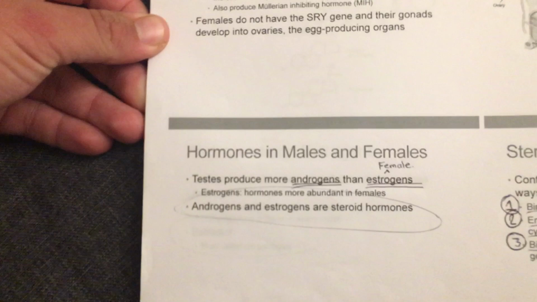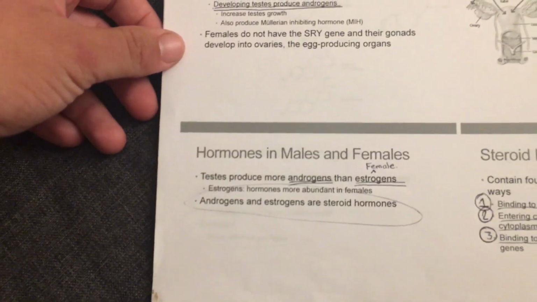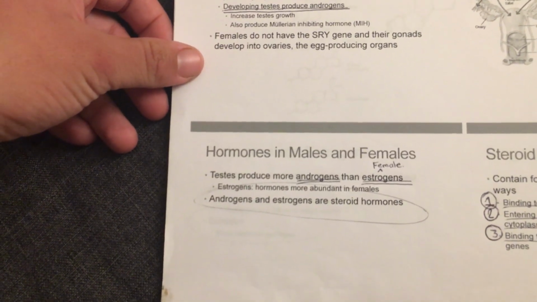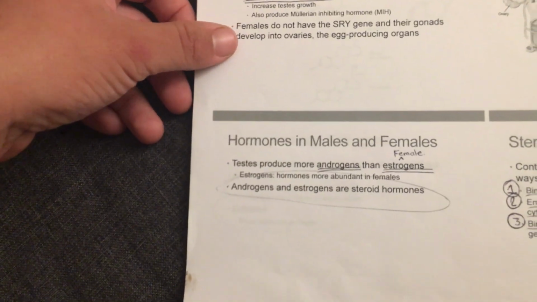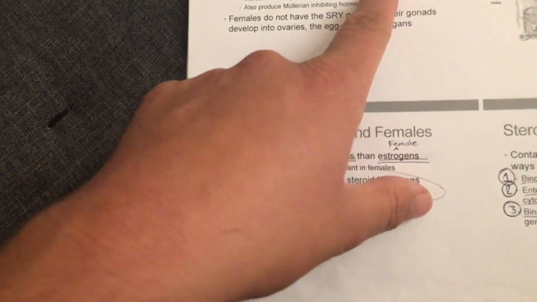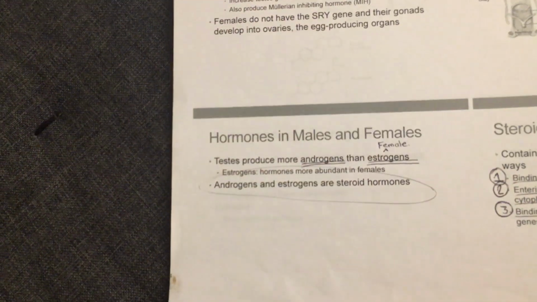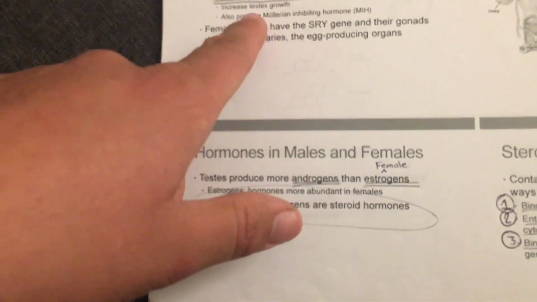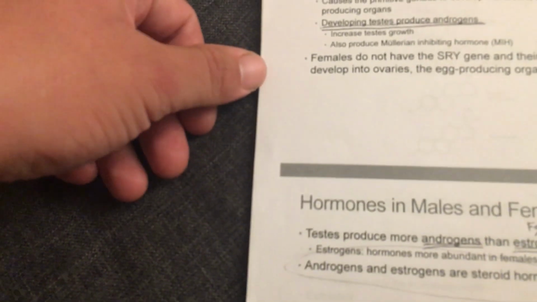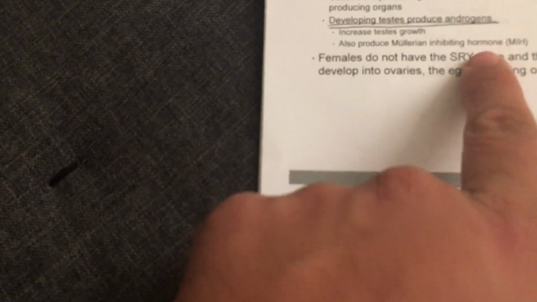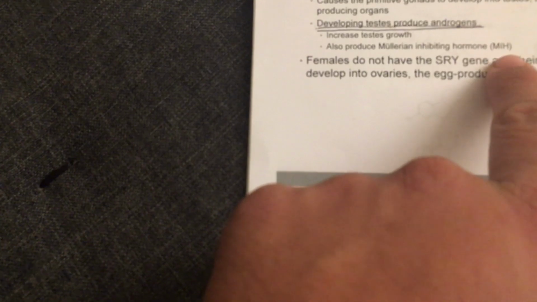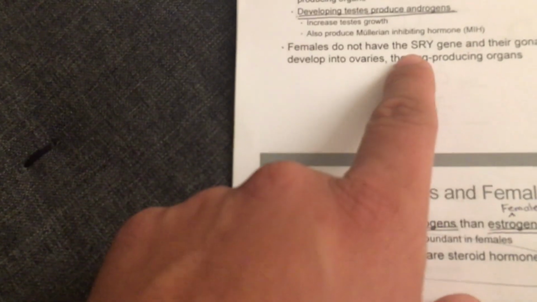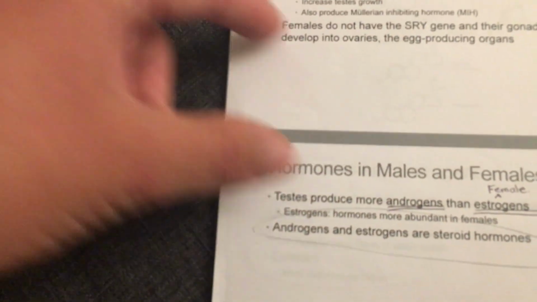Okay. Now there's the SRY gene. The male Y chromosome includes the SRY gene. It causes the primitive gonads to develop into testes, the sperm-producing organs. Developing testes produce androgens. These are important. You can look these up separately. Androgens increase testes growth and produce Müllerian inhibiting hormone, MIH. Females do not have the SRY gene, and their gonads develop into ovaries, the egg-producing organs.